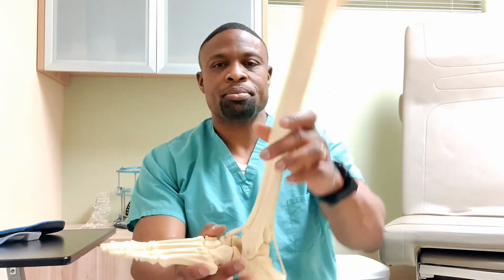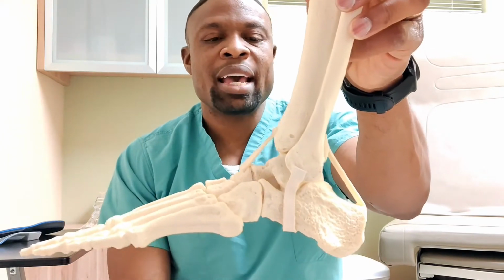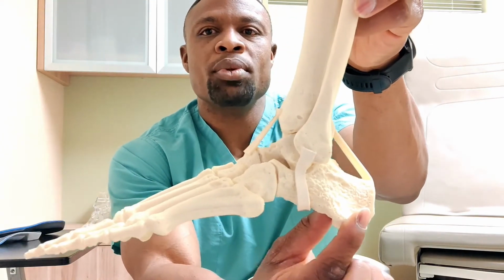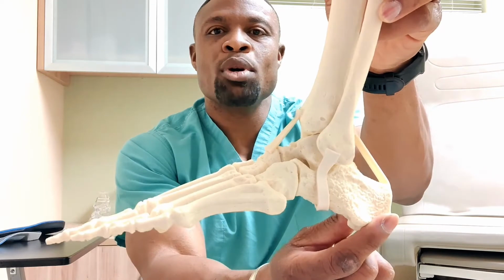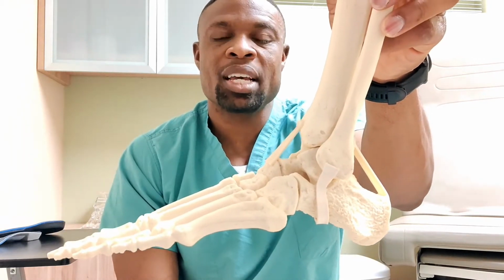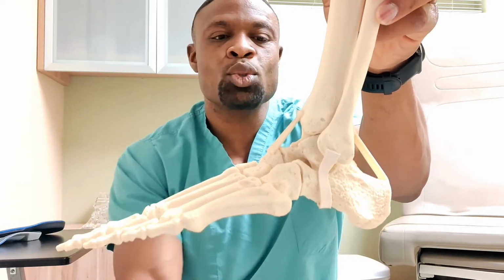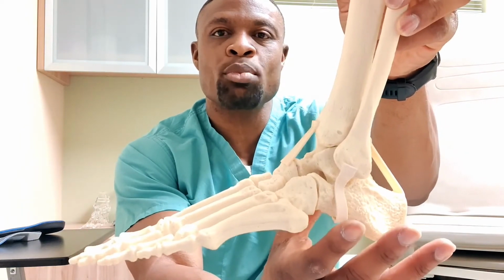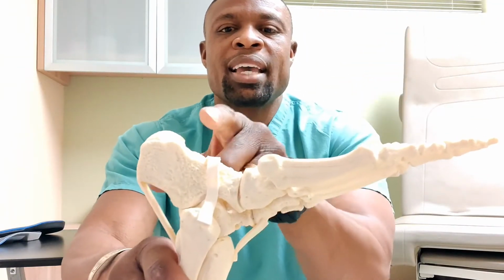This is a model. This is a foot and ankle model. And this is the heel bone. These are the toes. This is a heel bone. We call this bone the calcaneus. And so stress and strain to the soft tissue structures around the heel bone can often result in pain. Now, the most common type of heel pain that any foot and ankle specialist will see is plantar fasciitis. This is basically inflammation of the plantar fascia, which is a ligament that goes on the bottom of the foot.